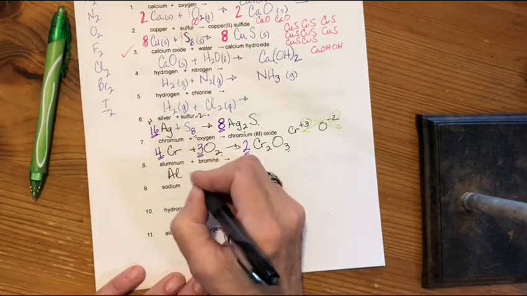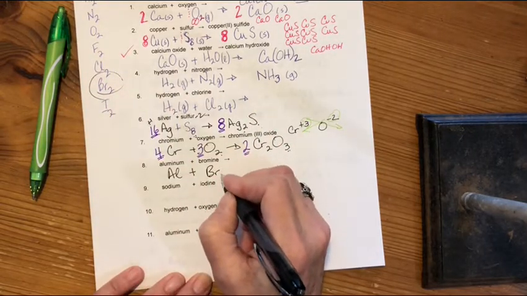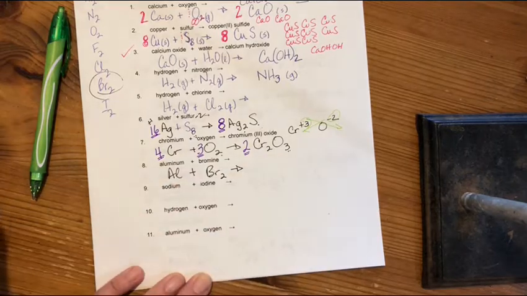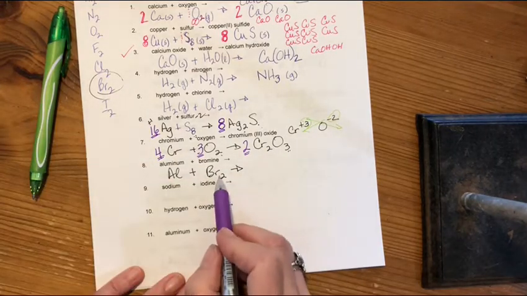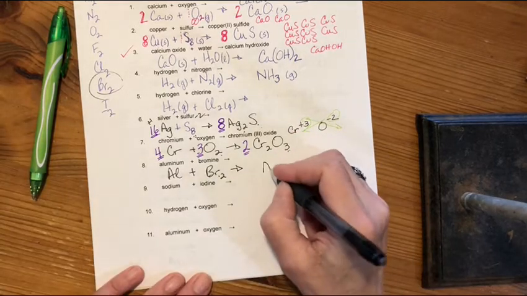Aluminum and bromine, and again, bromine's one of those diatomics, be careful. So when you put them together, -1 and +3, you're going to need 3 bromines.